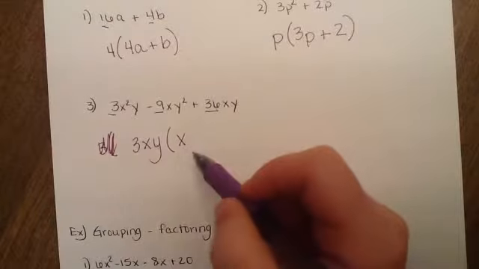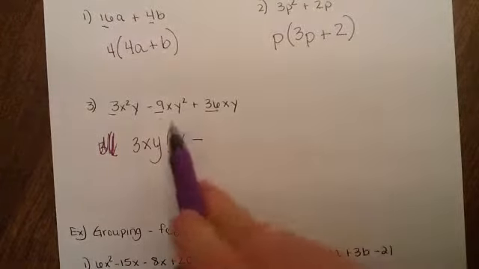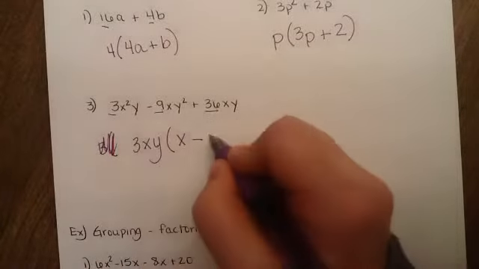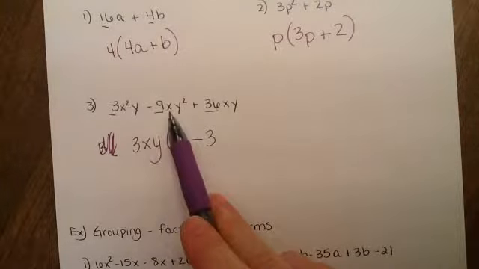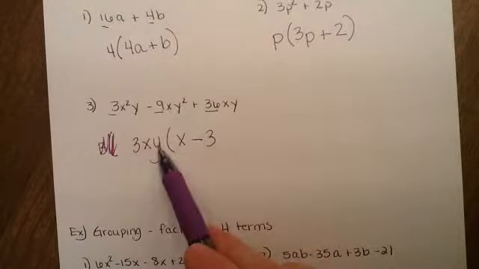No. Minus, I'm going to do it again for this term, 9 divided by 3, 3. I am taking out an x, so how many x's will be left? None. So I don't need to write it. Y squared, take out a y, and that is y left.